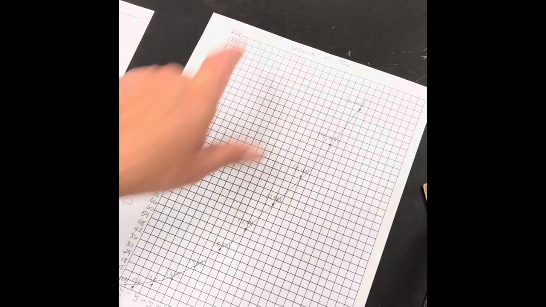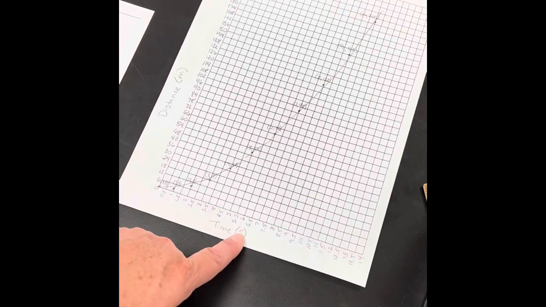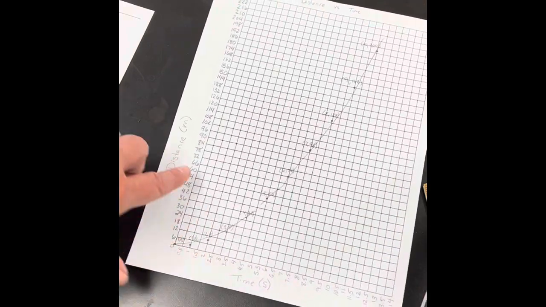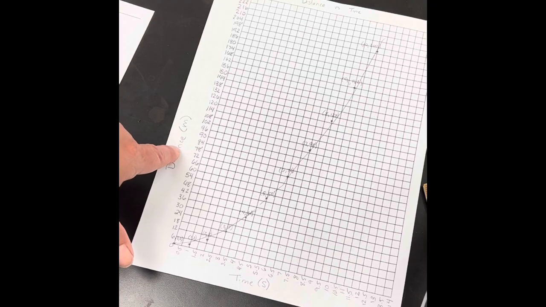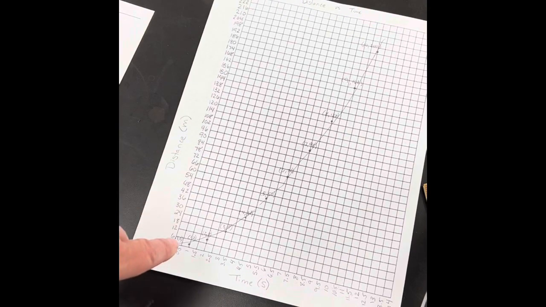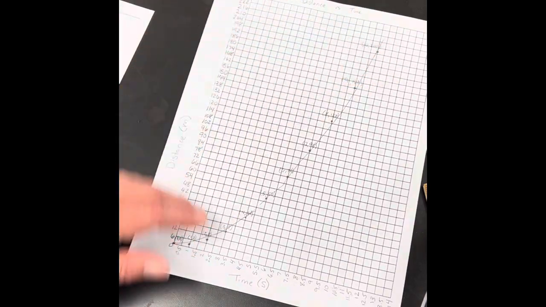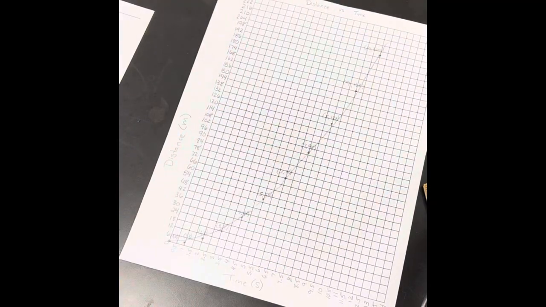So number one, graph has a descriptive title. Do I? Yes, I do. That's a point. X-axis is labeled correctly. So labeled correctly, I have time, I have my units. Okay, that looks good. My y-axis is labeled correctly. So I have my distance, I have my units. Okay, make sure you have both the description and what you're measuring in. Okay. My graph covers at least 3/4 of the page. Okay, it's more than 3/4 this way, it's more than 3/4 that way.